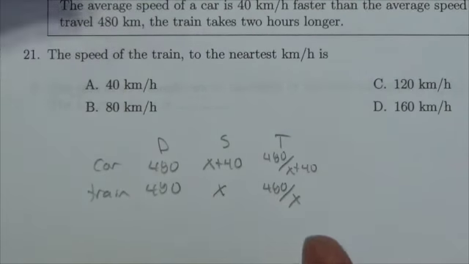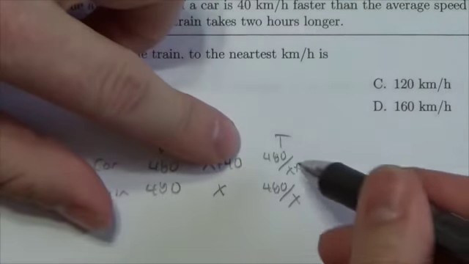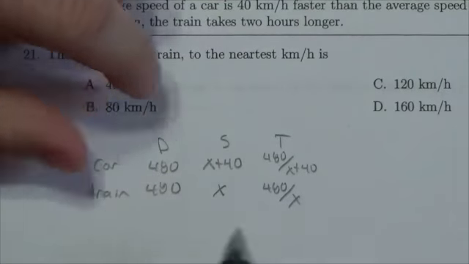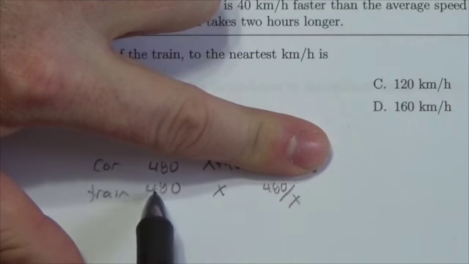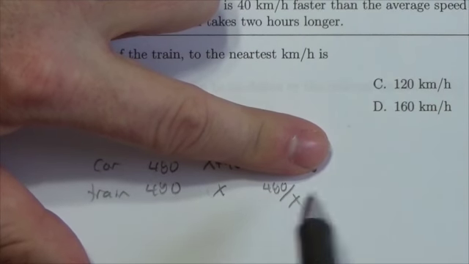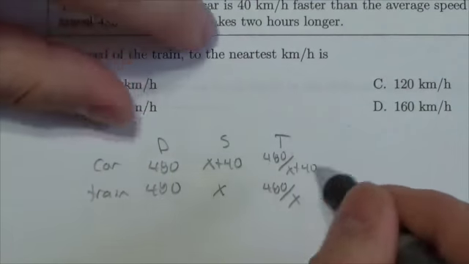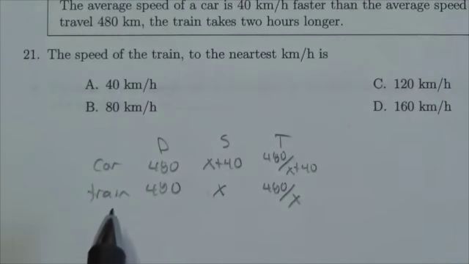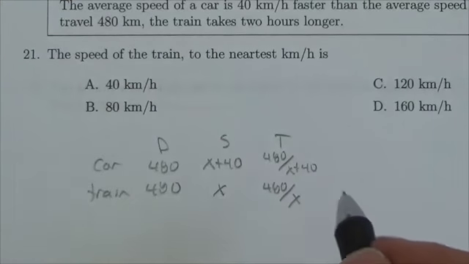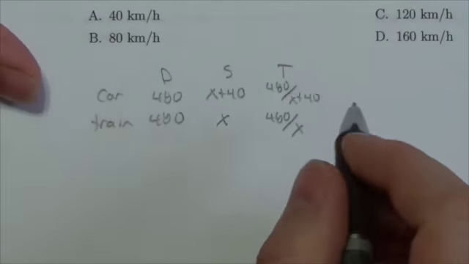Now I know that the question says that the train takes 2 hours longer. But that's a comparison between these two. That's not what I'm asking. I want to know how long does the train take? Well, it takes this long: its distance divided by its speed. You don't have to add 2 hours to that. That is just a comparison. That 2 hours is answering the question about the comparison between the two. So if I was to ask you how long did the train take, don't tell me 2 hours longer than the car. I don't know how long the car took. So you can't answer that way. But you're going to use that information to build an equation.